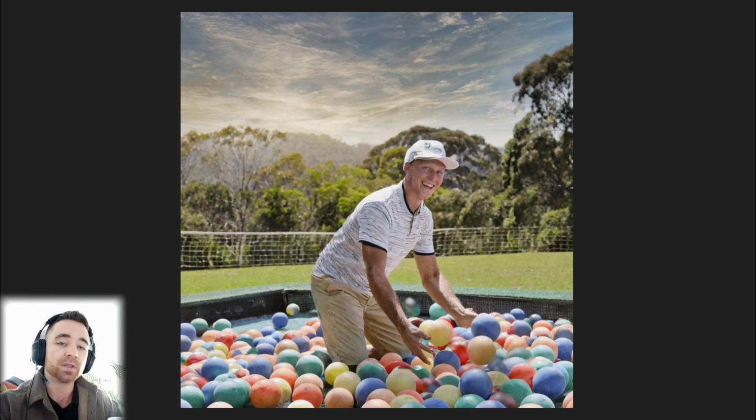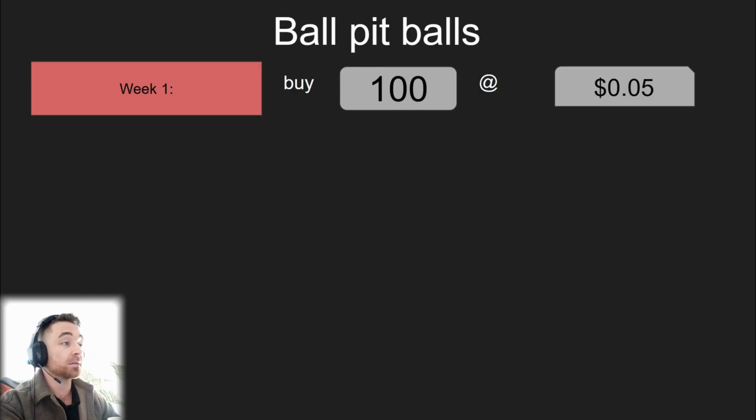So for the sake of this example, we're going to create our own business. I used the help of AI to get these images, and our business is going to be creating these little balls for a ball pit. It looks like, based on what we've been given, our key customer is a man with a lot of free time. So we are going to have a ball pit ball business. Week 1, we're going to buy 100 balls, and they're going to cost 5 cents each. Great, we've bought our balls. We can wait till next week.